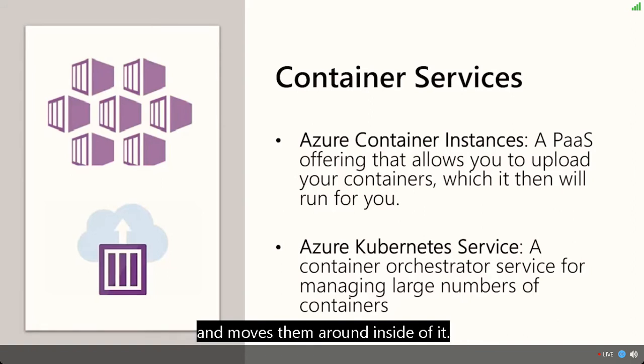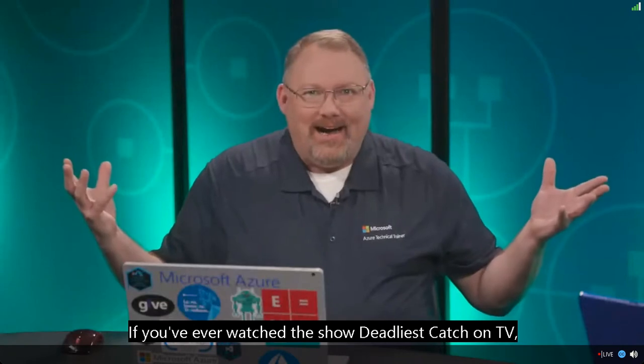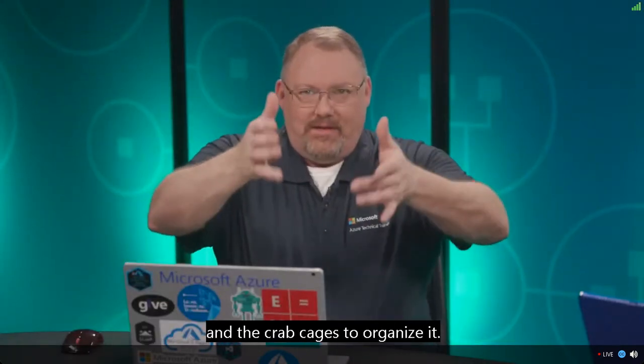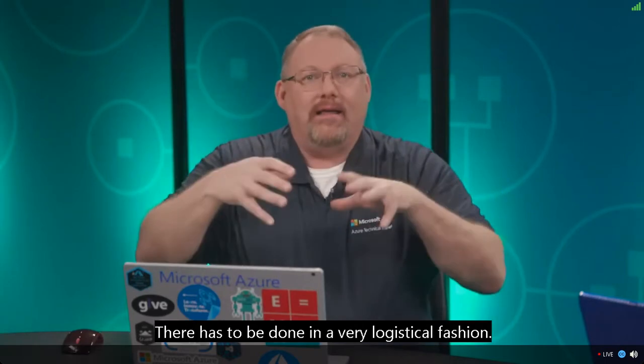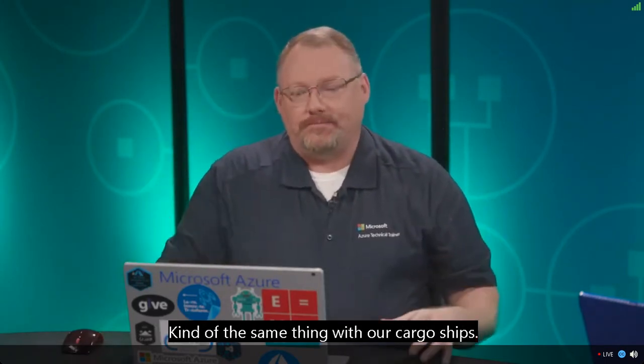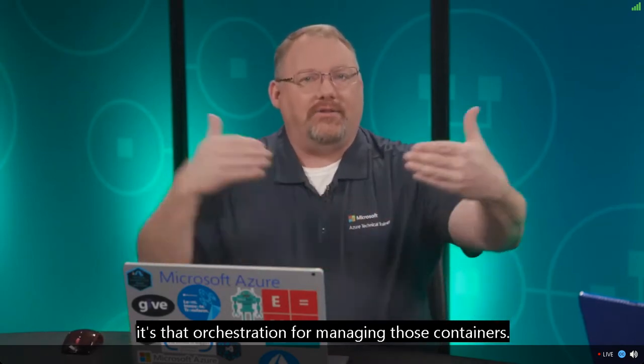That sits on the dock and moves them around. And who's controlling the crane? Most likely the captain of the ship is saying, "Hey, put this container here," and they're balancing the workloads. If you've ever watched the show Deadliest Catch on TV, they're trying to organize those containers and the crab cages. It has to be done in a very logistical fashion. Kind of the same thing with our cargo ships. That's what the Kubernetes service does. It's that orchestration for managing those containers.